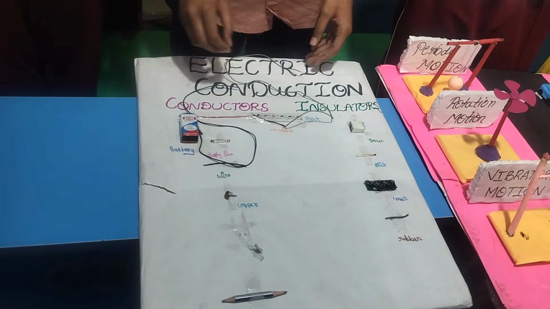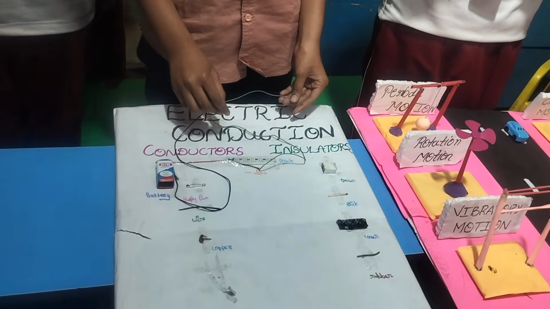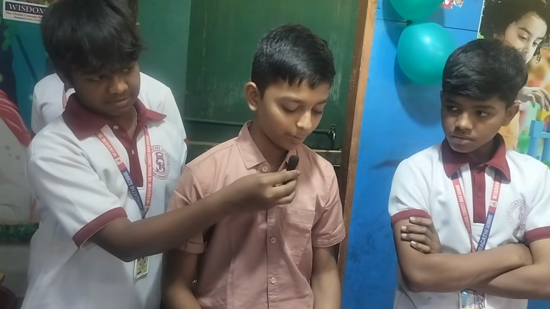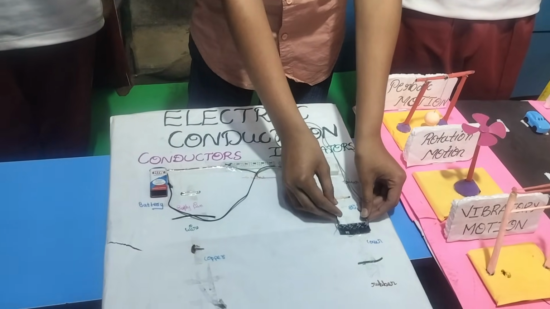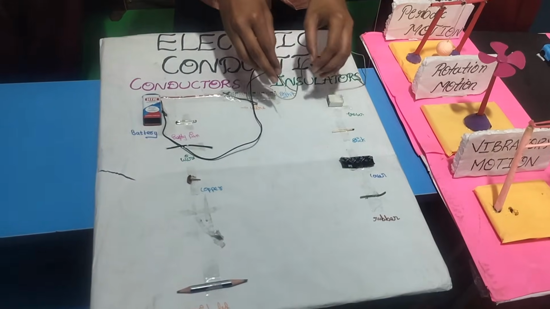This is an insulator. An insulator is a material that does not allow any electricity to pass through it. Examples: eraser, wood, plastic cover, rubber. Thank you.